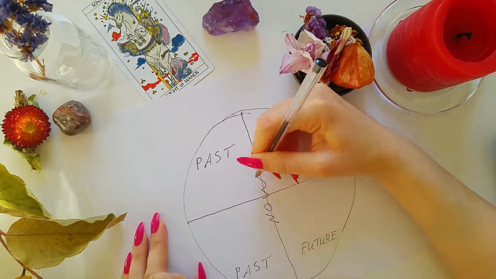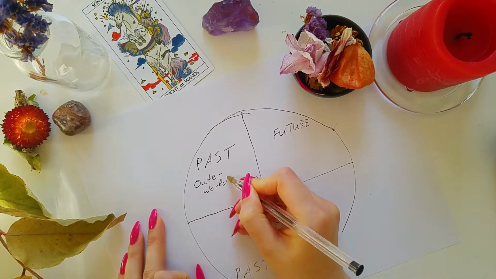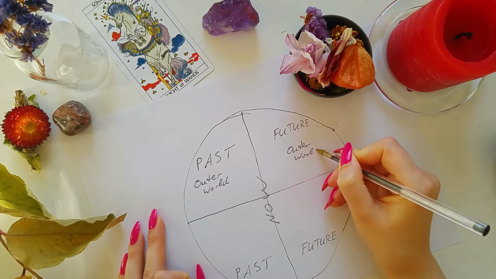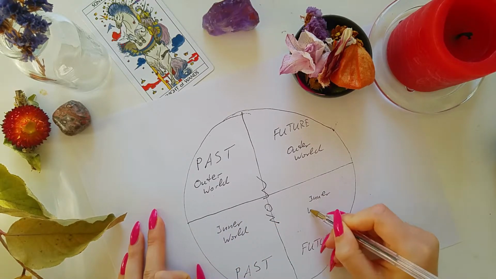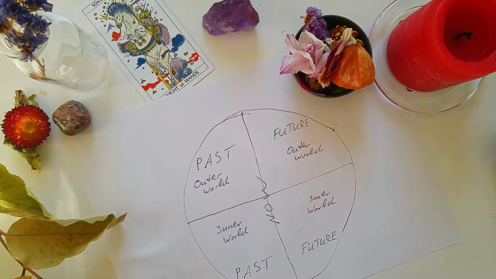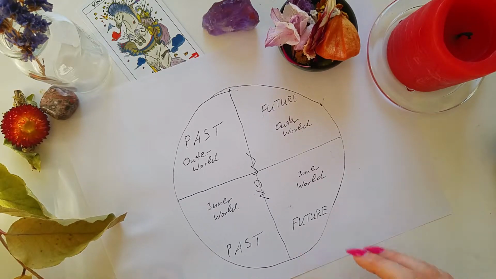Then the bottom half of the circle relates to your inner workings, your inner world, your psyche, your inner landscape, basically. And the top half of the circle pertains to the outer world, what is going on around you, the environment, maybe even other people.